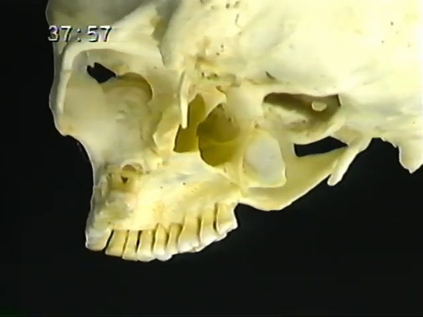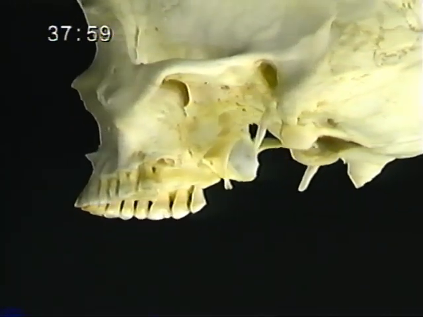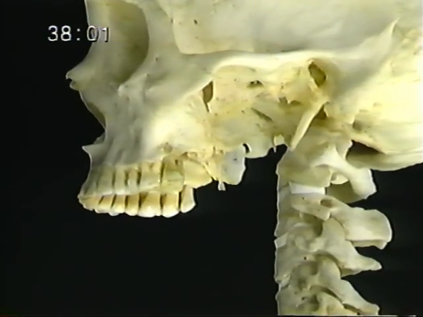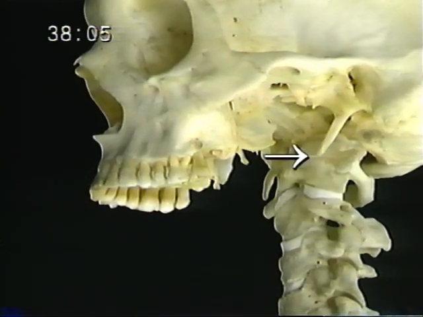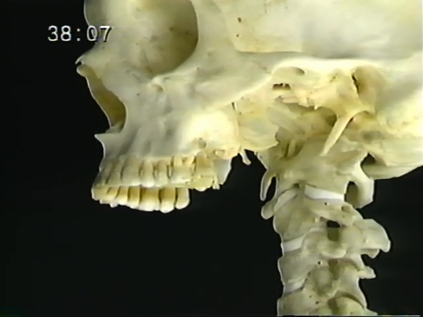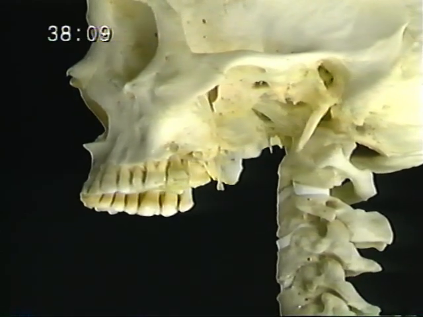The posterior nares open into the nasopharynx, which lies in the space between the medial pterygoid plates, the base of the occiput, and the anterior arch of the atlas vertebra. In a minute, we'll look at the individual named bones that form the facial skeleton. Before we do that, we need to take a look at some of the features of the inside of the skull.